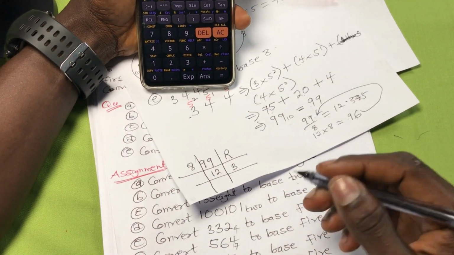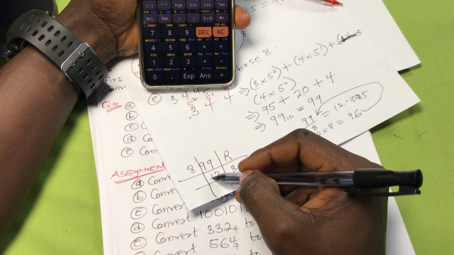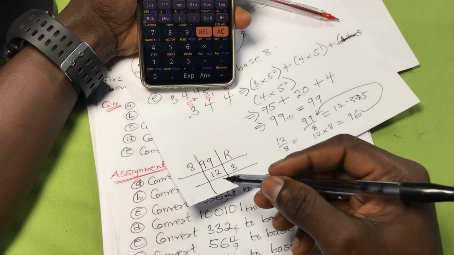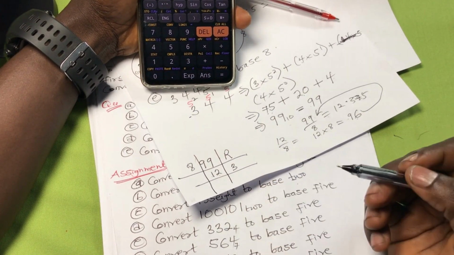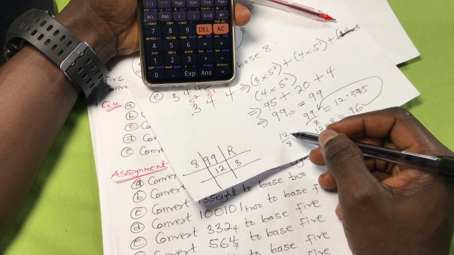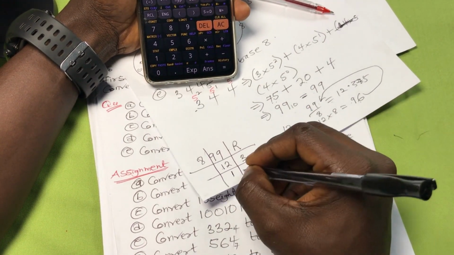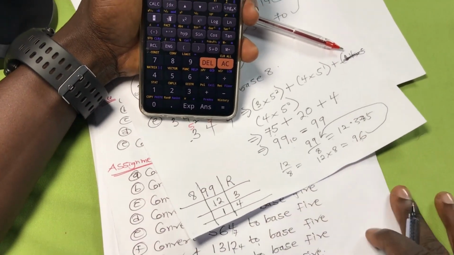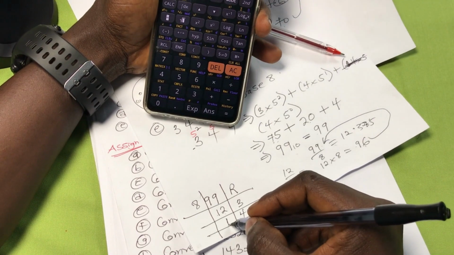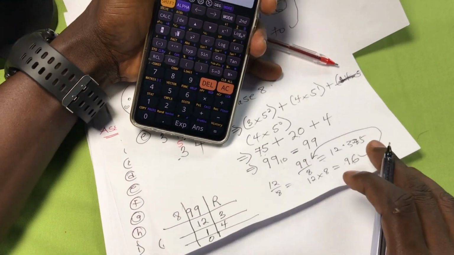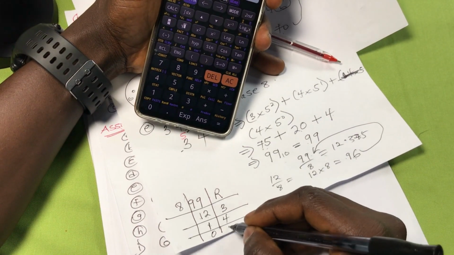Very simple. Now, 12 divided by 8. Like I said, when a number is getting close, you can do it in your head. So, 8 will go into 12, 1 time, and the remainder is 4. And in the final stage, as you can see, 8 cannot go into 1 again. So what do we write? 0. And we lift the 1 and write it here.